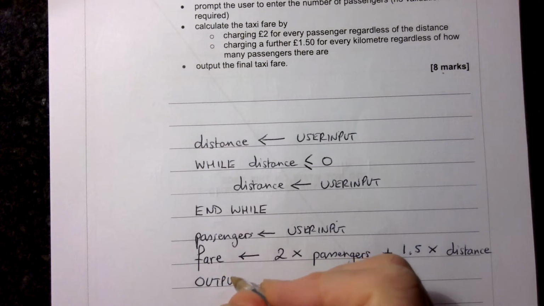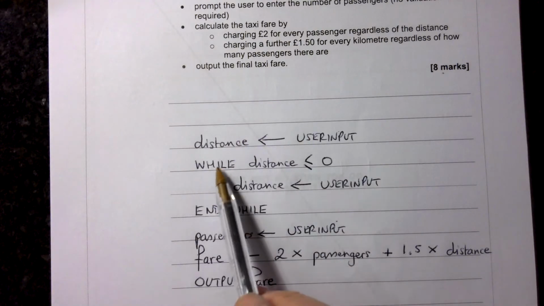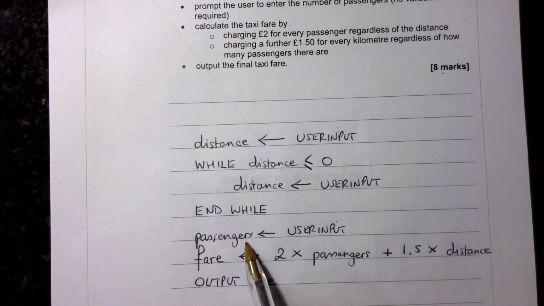Output fare. So we've asked for the distance, we've kept asking until they typed it correctly. We've asked for the number of passengers, we've worked out the fare, and we've outputted it. 8 marks. Bang.